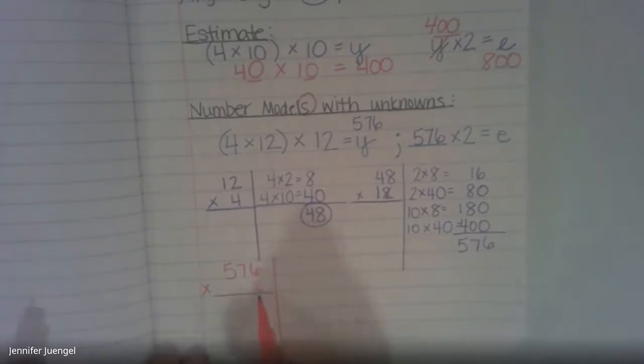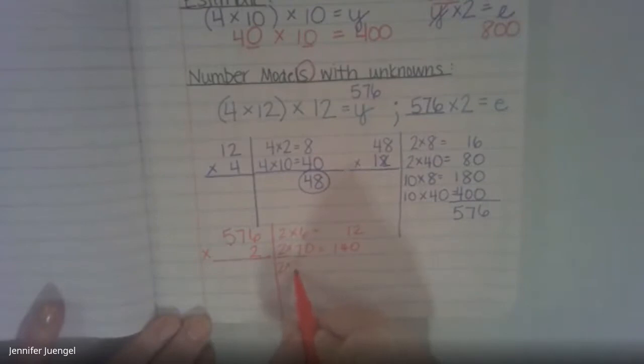So the first problem that I see is in the ones place. 2 times 6 equals 12. 2 times, not 7, it's in the tens place, so it's really 70, equals 140. And the next problem is 2 times 5, which is in the hundreds place, so it's really 500. 2 zeros, and 2 times 5 is 10.